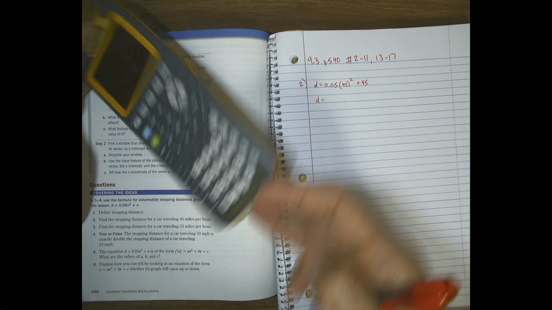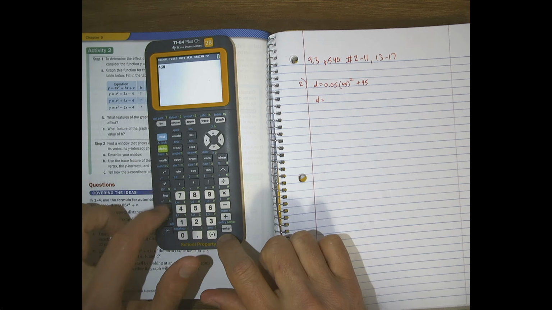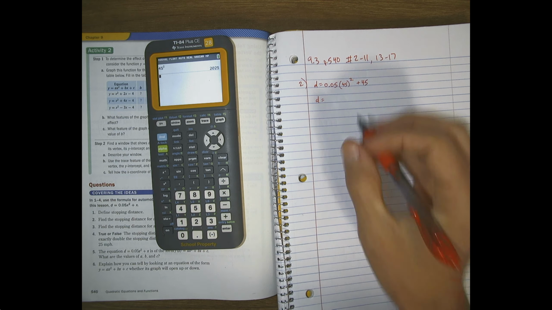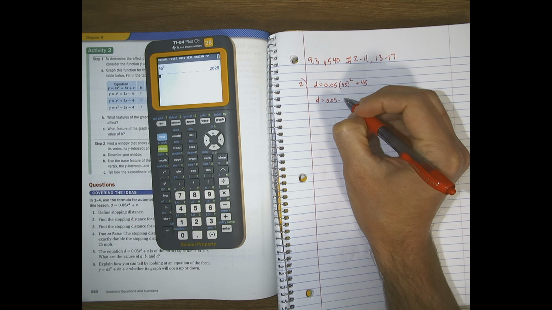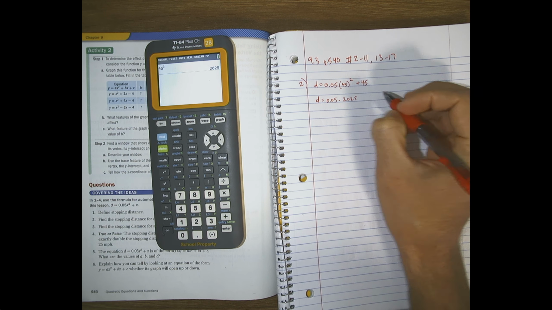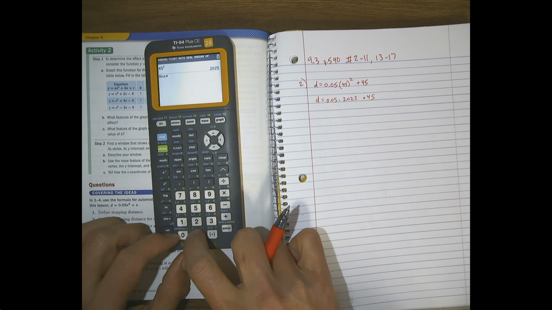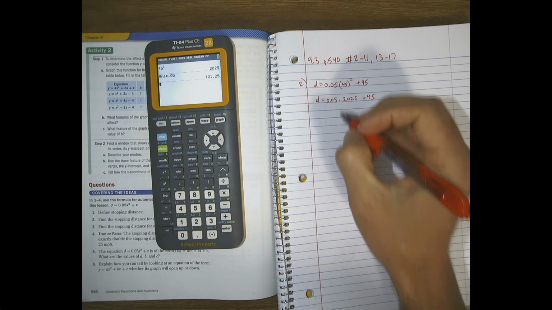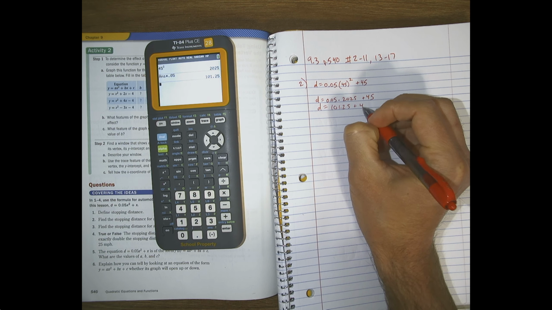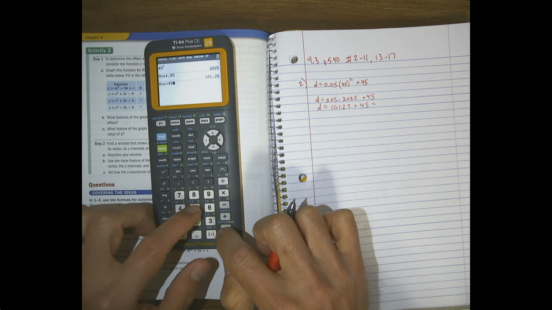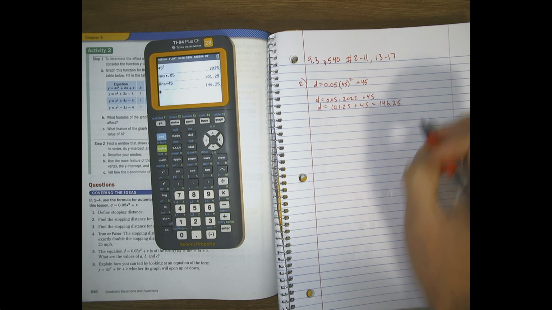We've got to follow our order of operations, which means exponents first. So 45 squared gets me 2025. So it's going to be 0.05 times 2025 plus 45 at the end. So 2025 times 0.05 gets me 101.25, plus the 45 gets me my final answer of 146.25.